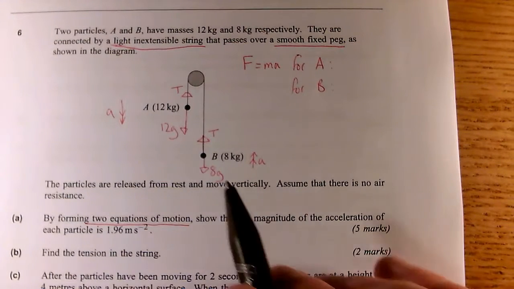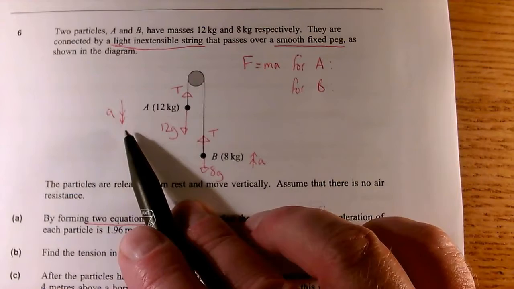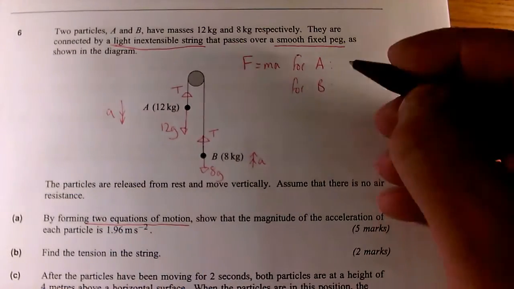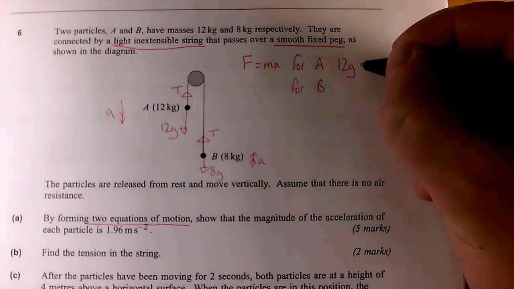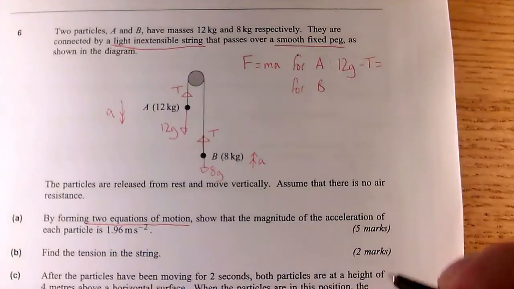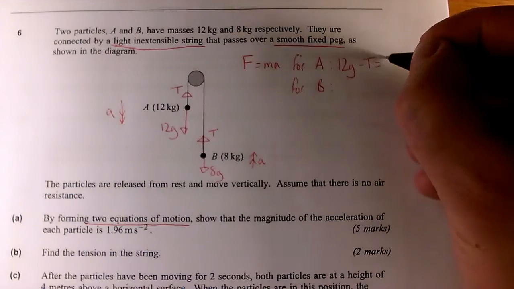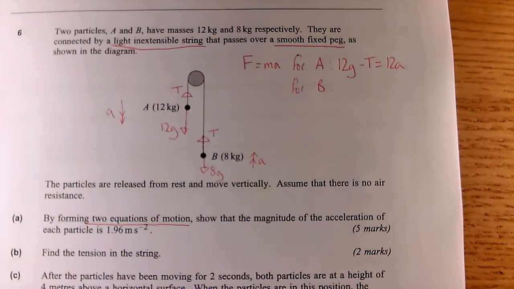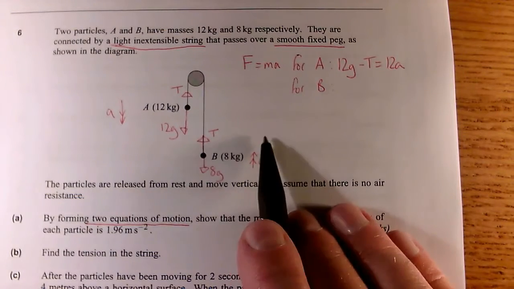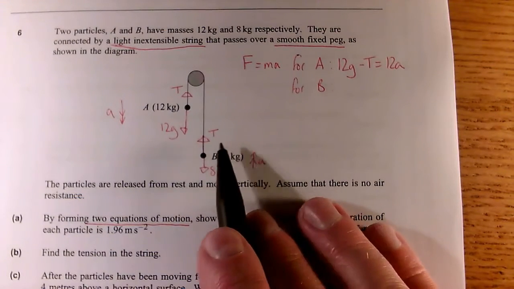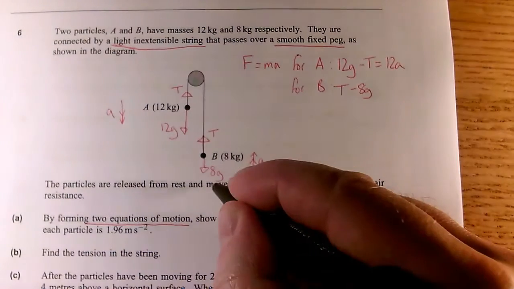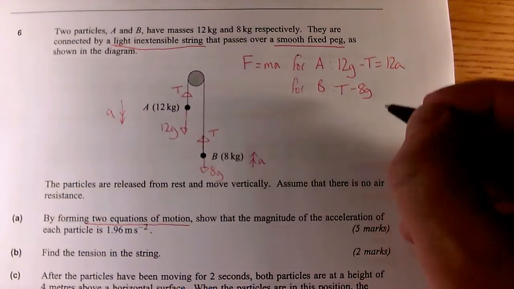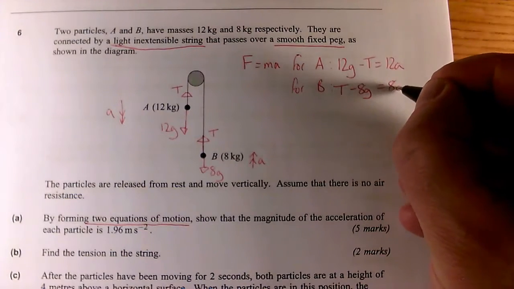So let's do it. For A, acceleration is down, so the resultant downward force is going to be 12g, which acts down, and the T acts up, so it's 12g minus T, which equals ma. The mass is 12, so that's 12a. And for B, we've got something similar, except this is accelerating upwards, so I take up to be positive. So now it's the T that's positive, so it's T minus 8g. 8g is the downward one, equals mass times acceleration, 8a.